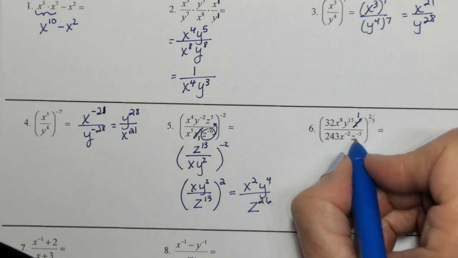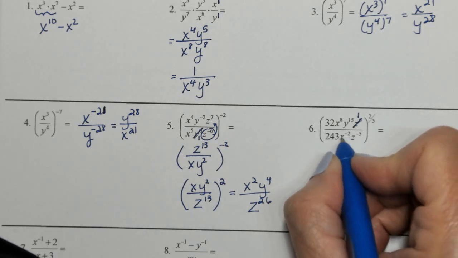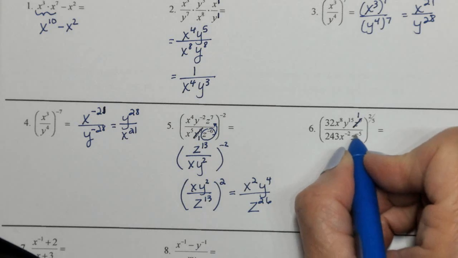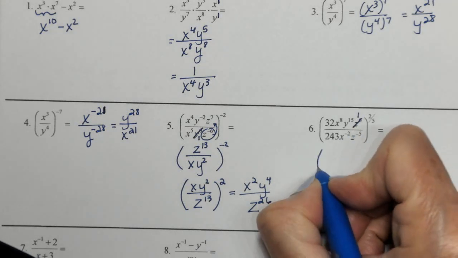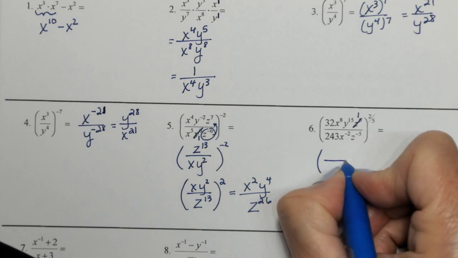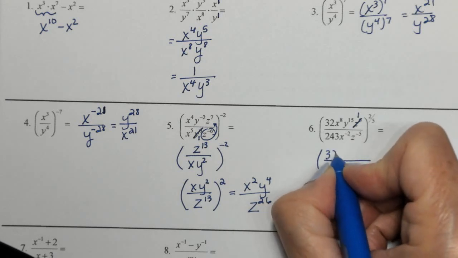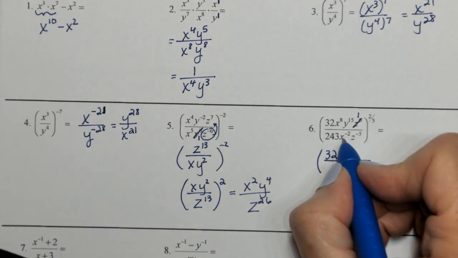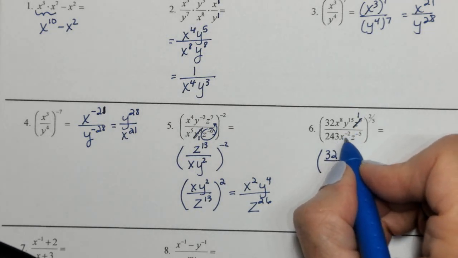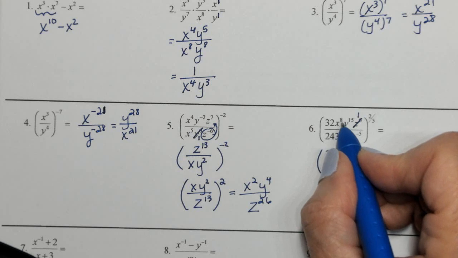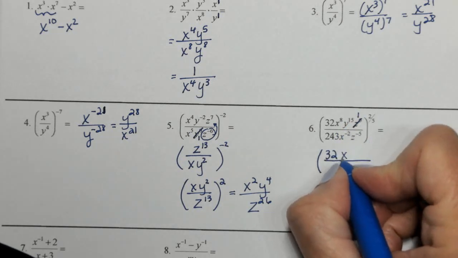Well, I think I'm actually going to move these negative powered terms to the top. I think I'm going to do that this time. So, okay, the 32 is going to stay a 32. I'm moving this x to the negative 2 to the top. It'll be a positive power then. So x to the 8th times x squared is x to the 10th.